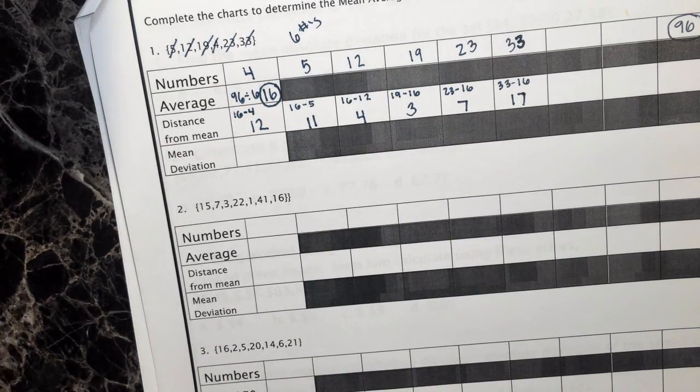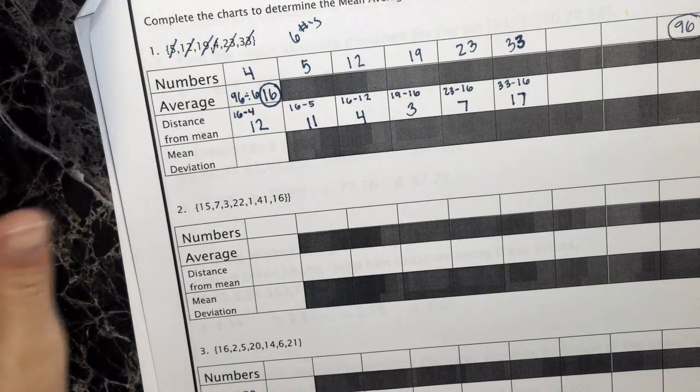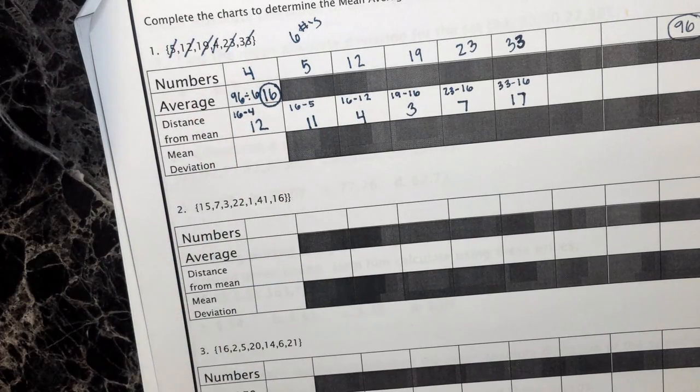Okay? Now you have your new numbers, and you're going to find the mean again, and that's going to give you the mean deviation. Deviation is like the difference in numbers. So we're going to start finding standard deviations and all of that next year, but to start that, we're always going to start with the mean deviation.